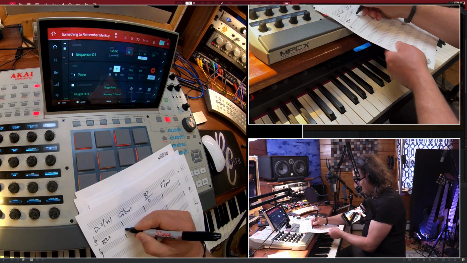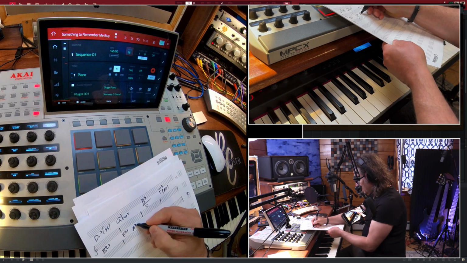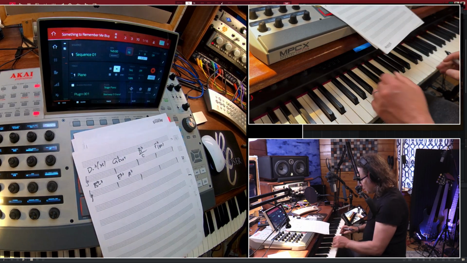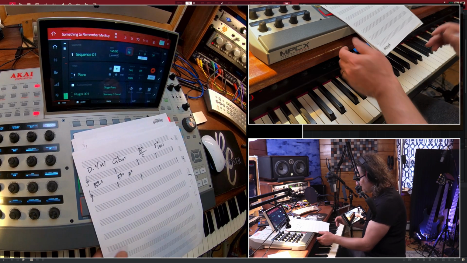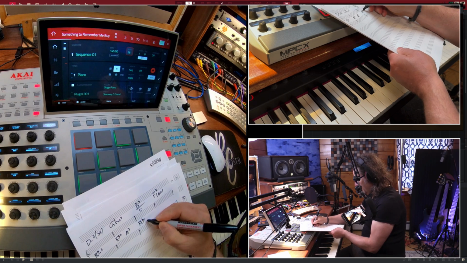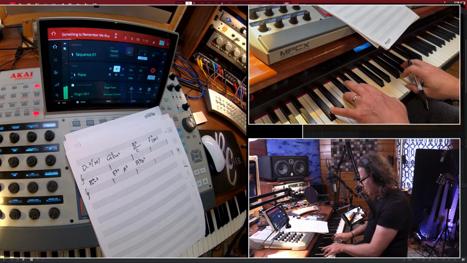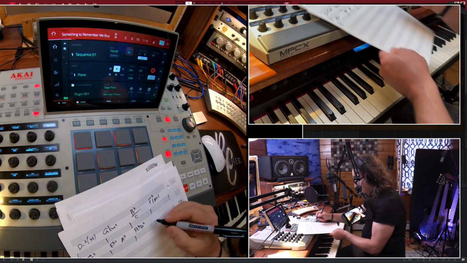Okay. So E flat 7 becomes A7 as a sub 5 of 1 to E flat to A flat major 7. Beautiful.